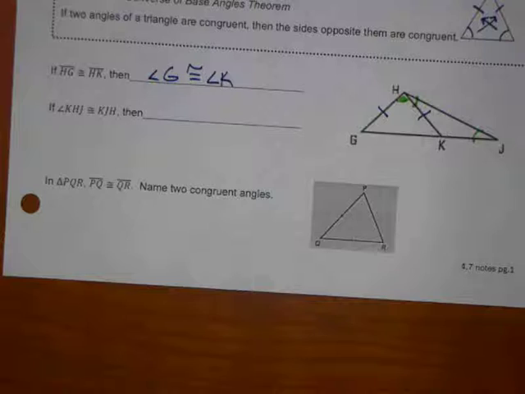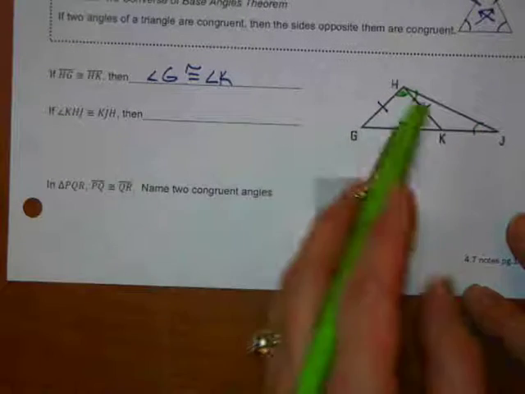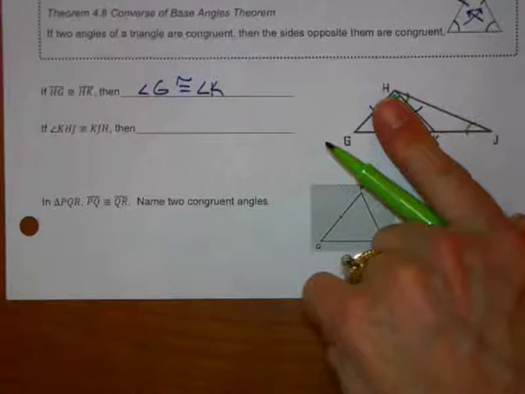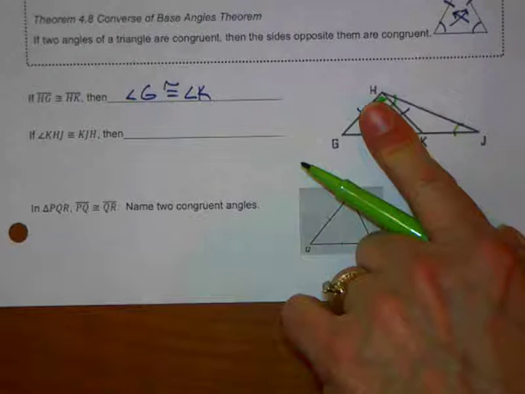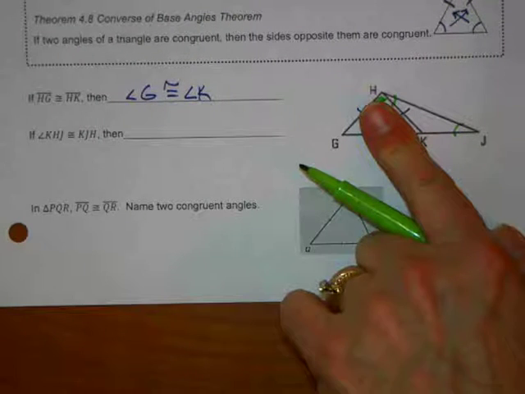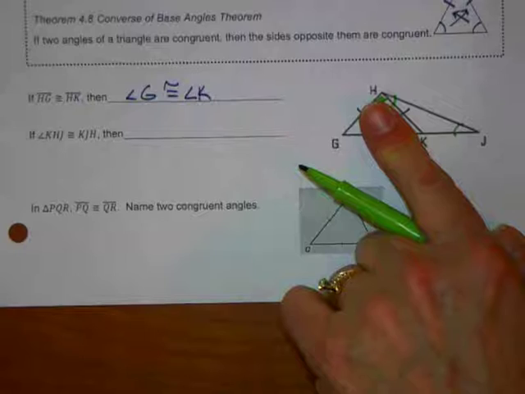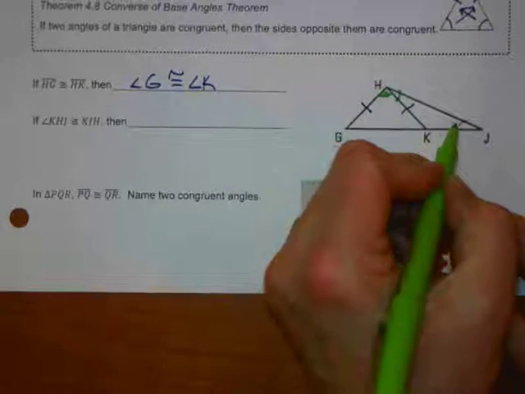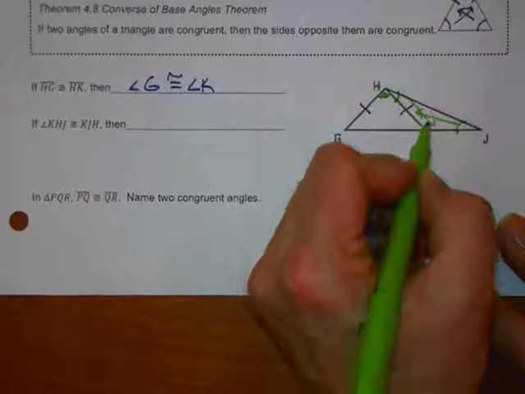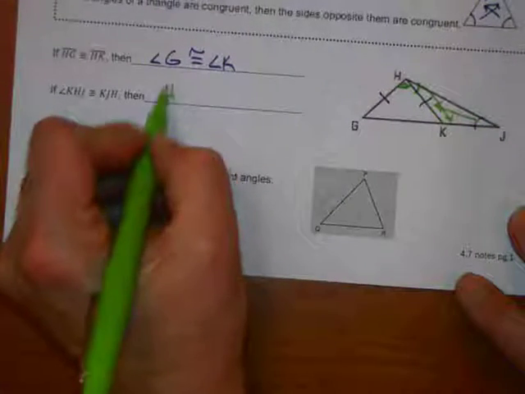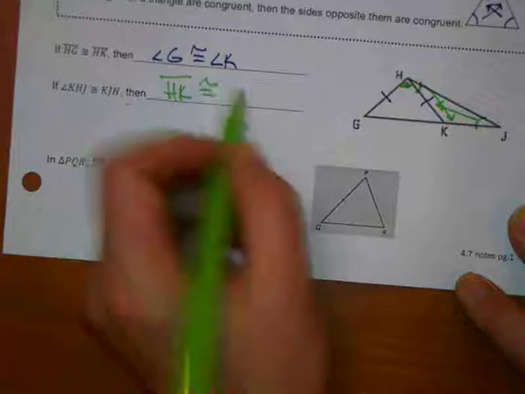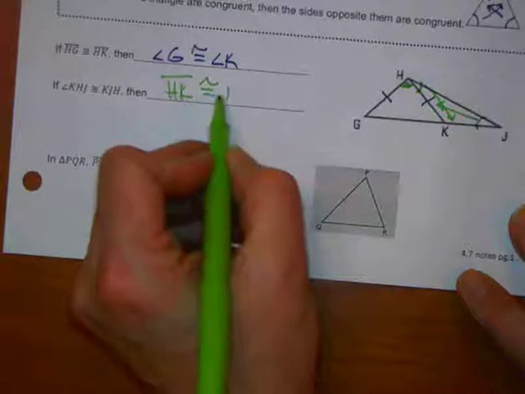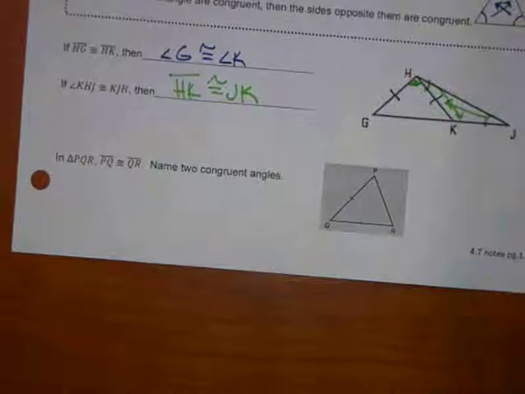If they are congruent, look, it's an isosceles triangle. If you just look at that one, they're a little off, but forgive it. So if those are congruent, then what can we say? We can say that and that are congruent. HK is congruent to JK, by the converse of the base angle theorem.